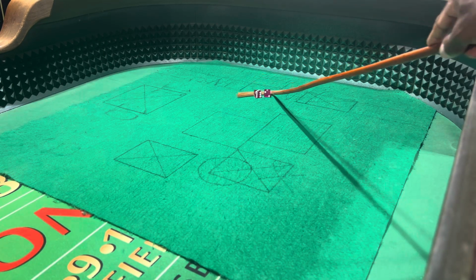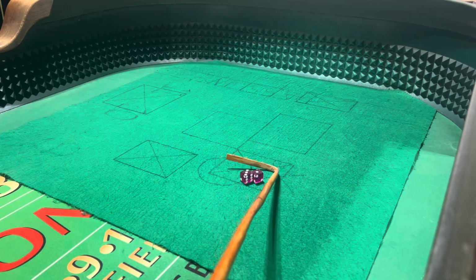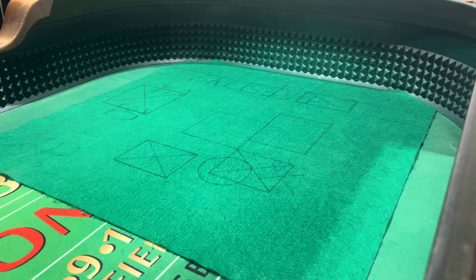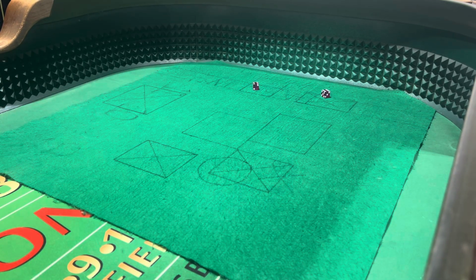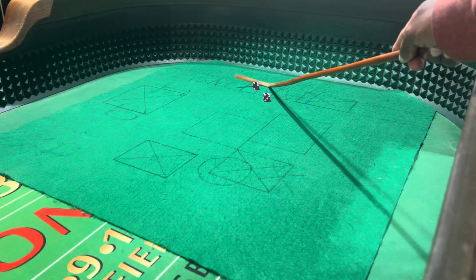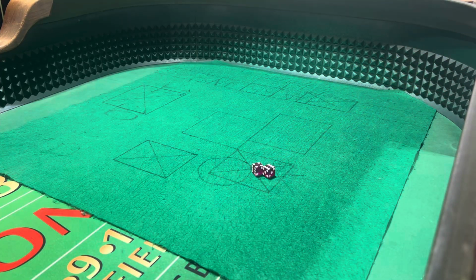So that would be a 2V. That's a point made four. Coming out. All right, so that would be a 2V. Point is 10. 2V, top and bottom. That's all you've got to look at, top and bottom of each die. 10 is the point.